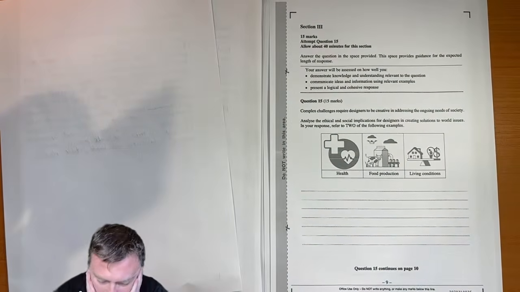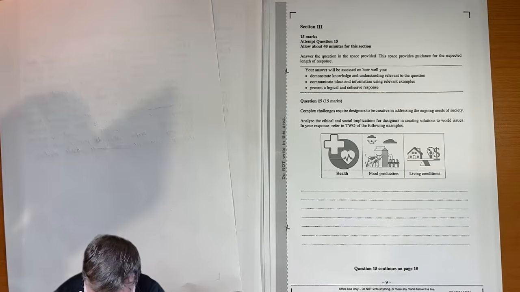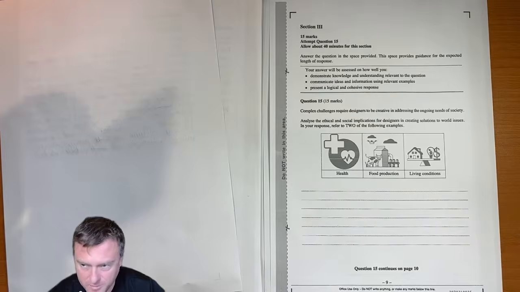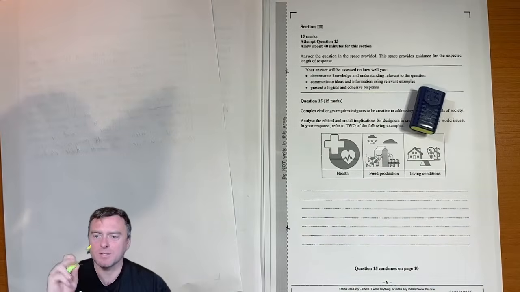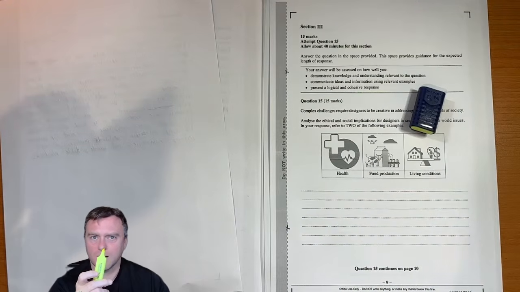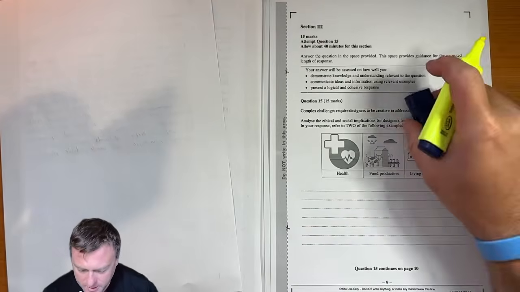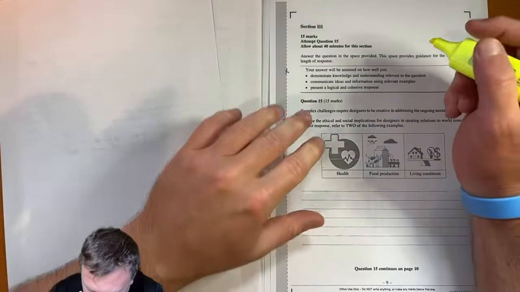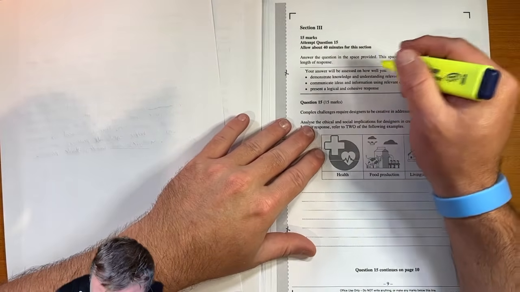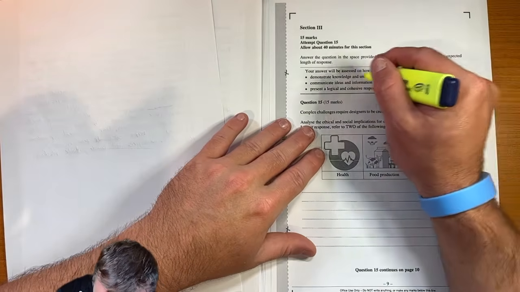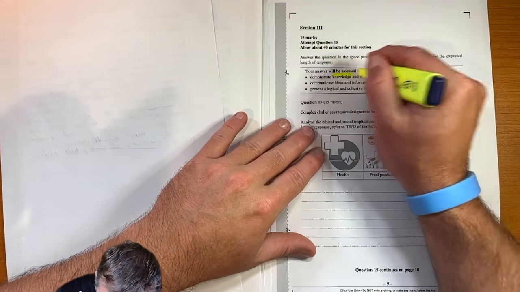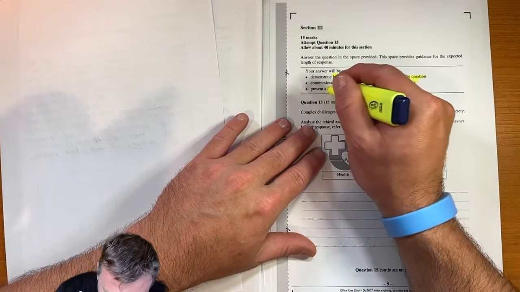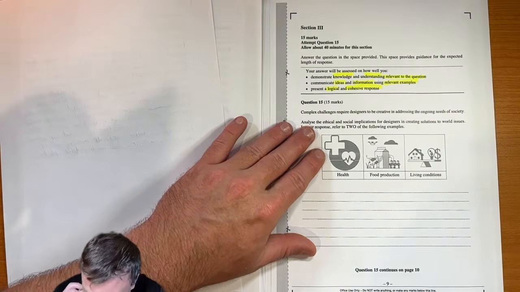Alrighty, big one. Here we go. So, personally, I use a highlighter for this section. What we need to think about is which ones I'd prefer to write about. So, answer the question in the following space. Especially, the answer should be assessed on how well you demonstrate knowledge and relevance to the question, ideas and information using relevant examples, and present a logical and comprehensive response.